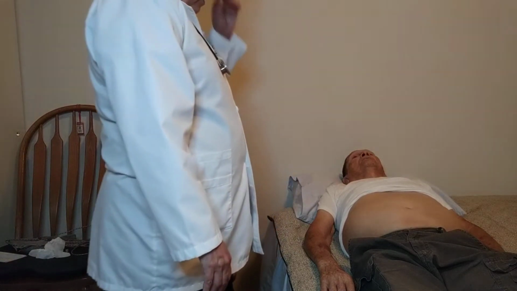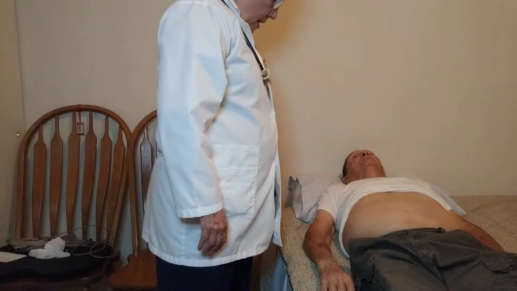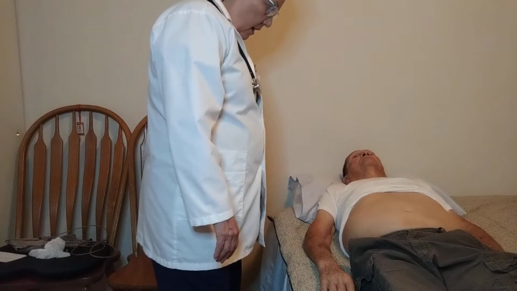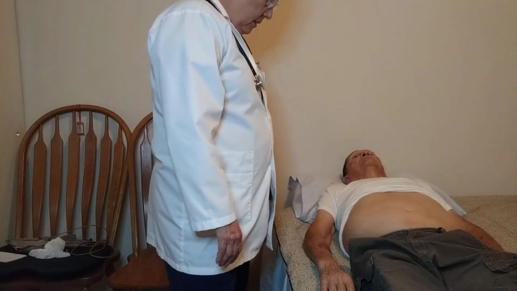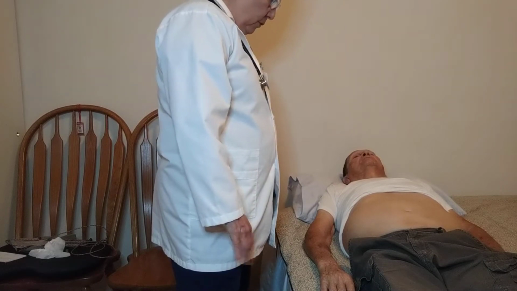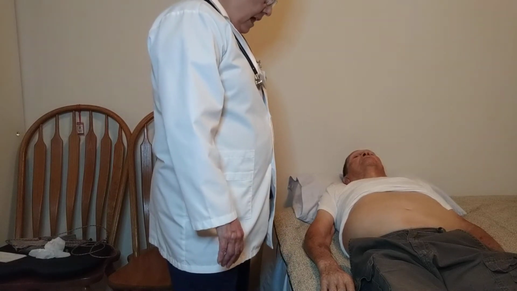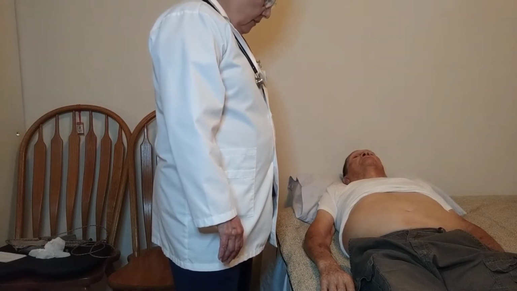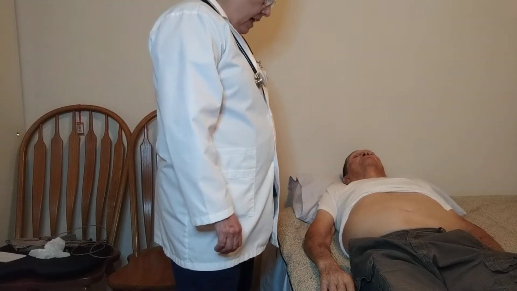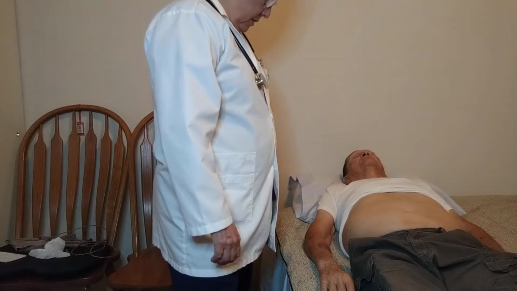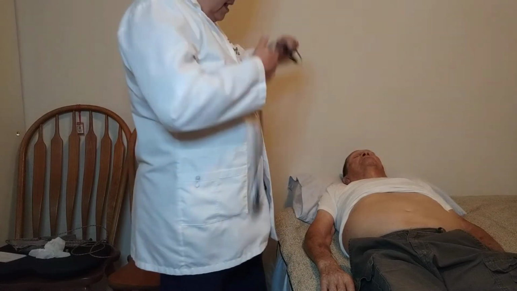Okay, now I'm going to go ahead and listen. I'm going to listen to all 4 quadrants of the abdomen. I'm listening for bowel sounds, and bowel sounds are good. And we want to hear if it's measured out 5 to 30 a minute. And the sound of the bowels making a sound is the actual peristalsis contraction of the colon moving the stool forward. So I'm going to go ahead and listen now.